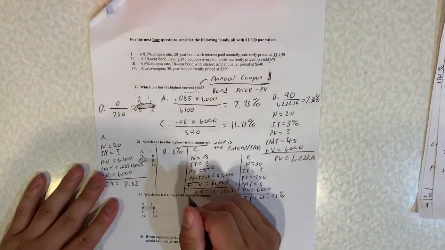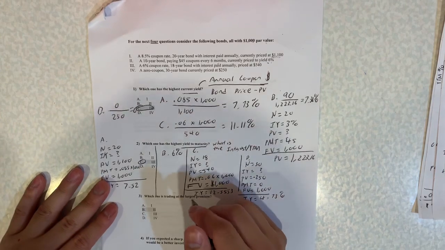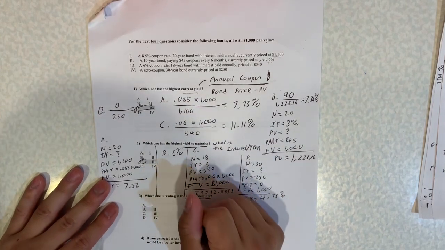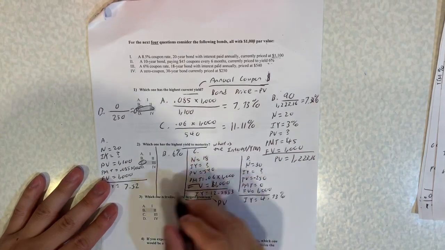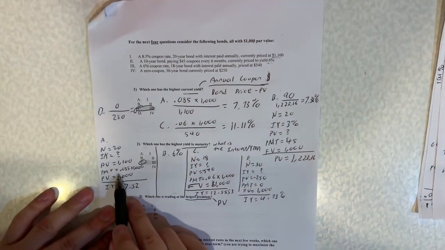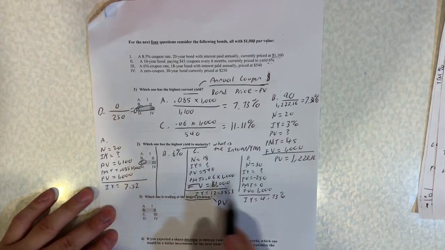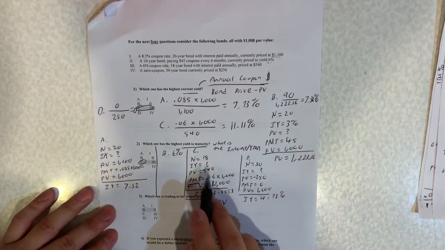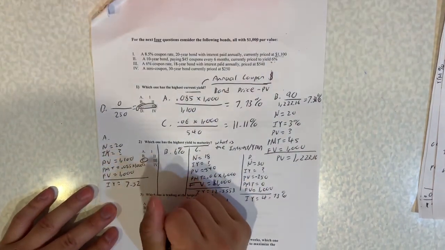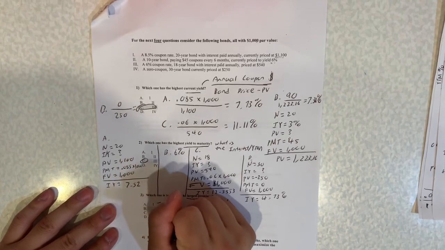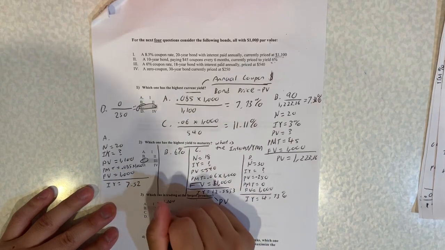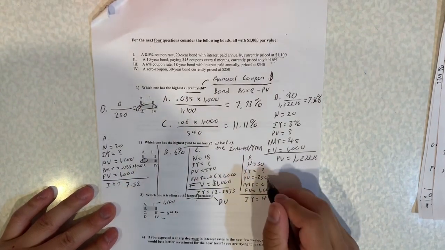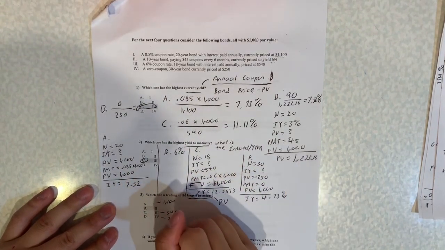Okay, so which one is traded at the largest premium? What this is essentially asking is, what's the present value? Now, luckily, in question 2, we already found the present values of A, C, and D. So of A, it's 1,100. For C, the present value was 540. For D, the present value is 250.